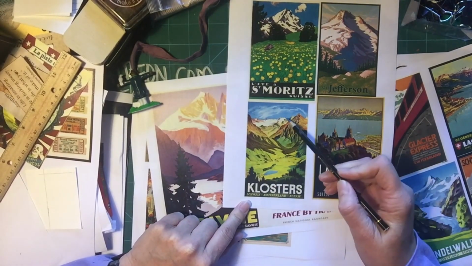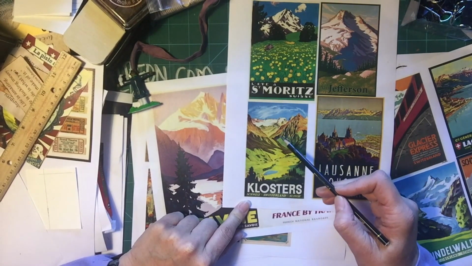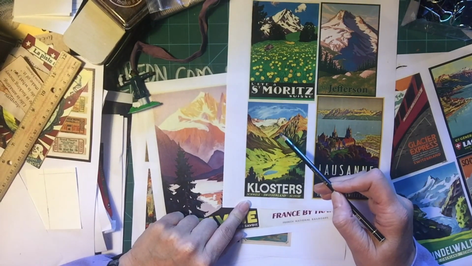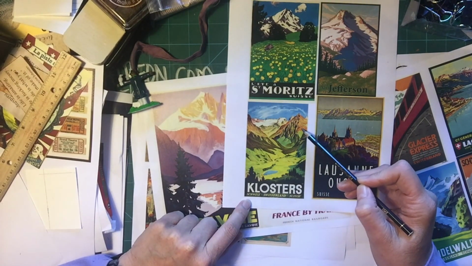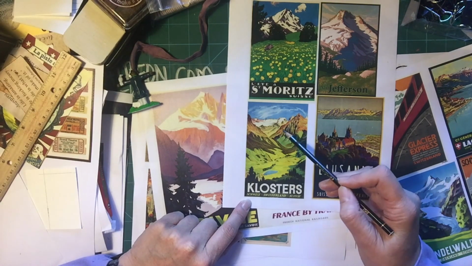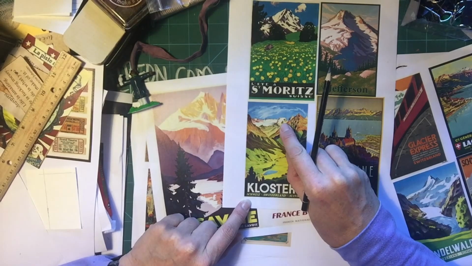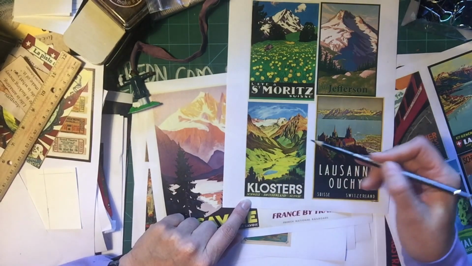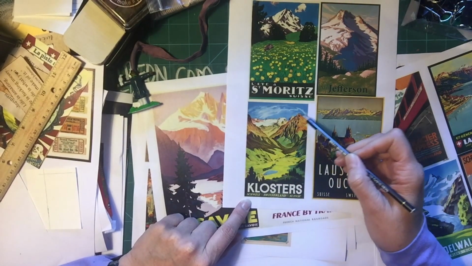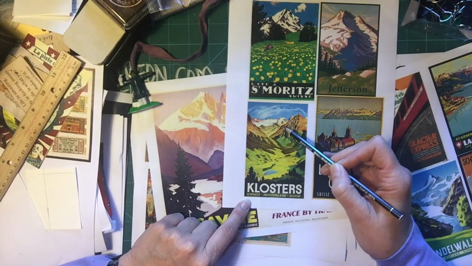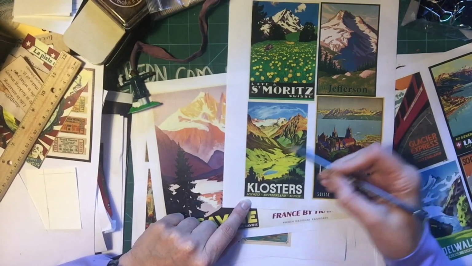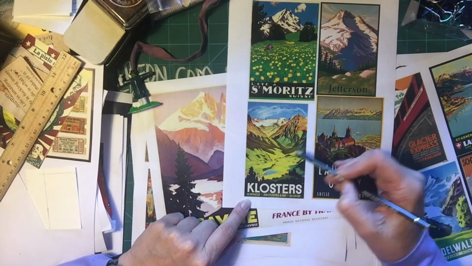Now here, this tone right here is very yellow. This would have been more successful if they would have used less red and more of these tones here. They wanted you to see this, obviously was what they were focusing on. They really wanted you to see this mountain.